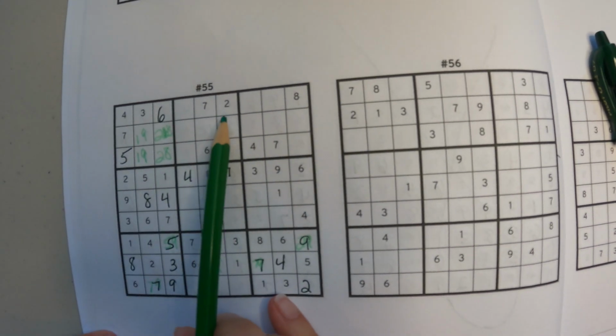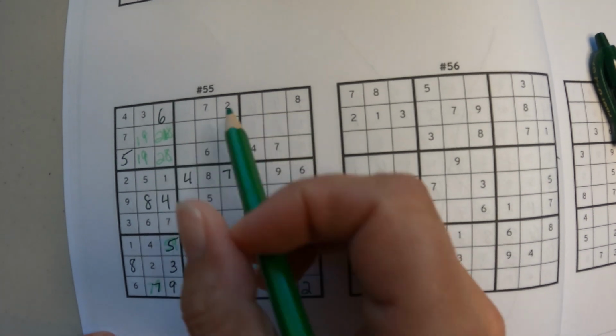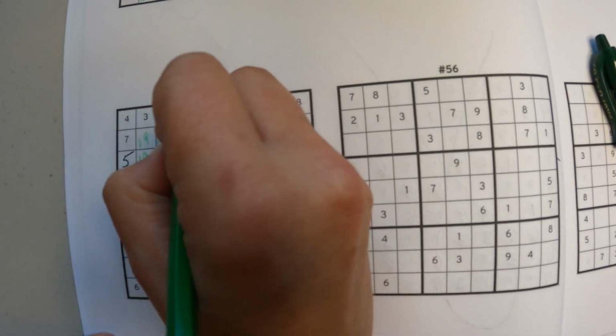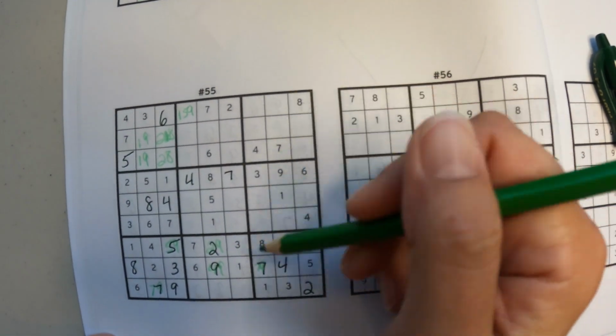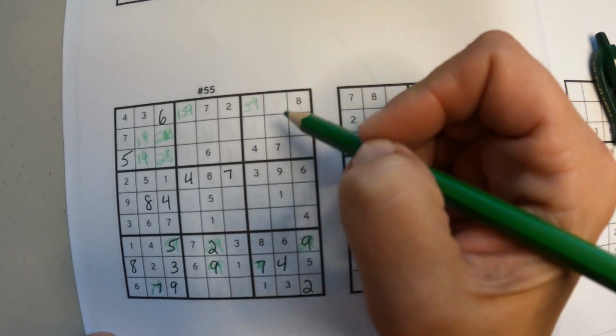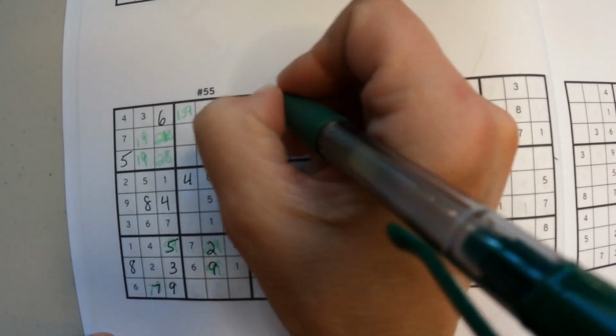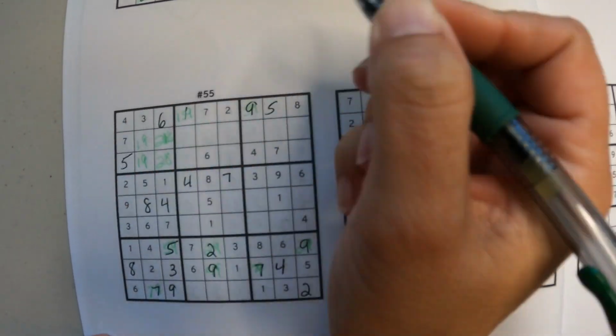If we do this row, looks like we're missing 1, 5, and 9. We've got no help here, so 1, 5, 9. Here we've got a 1, so 5, 9. Up, and there we've got a 1 and a 9. So this is our 5, 9, 1.